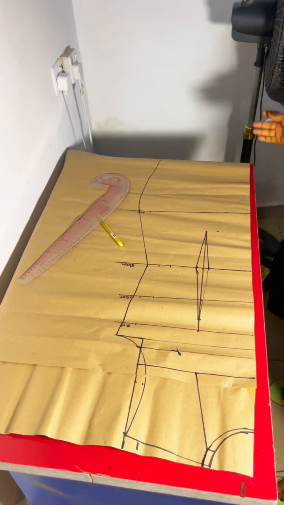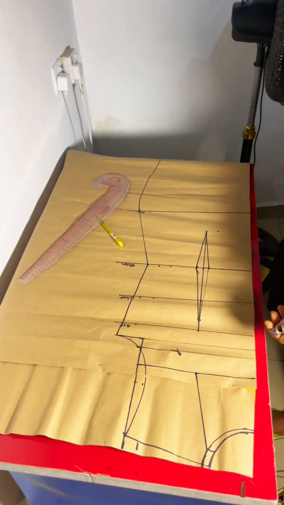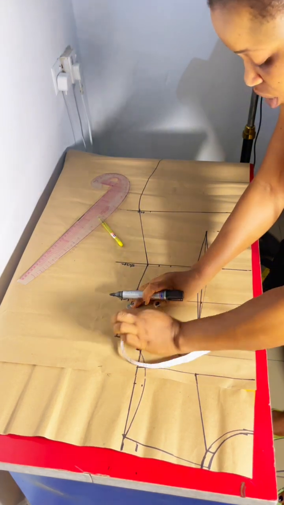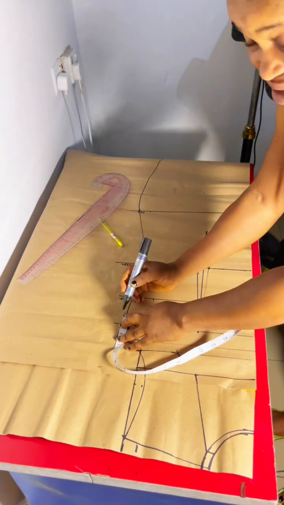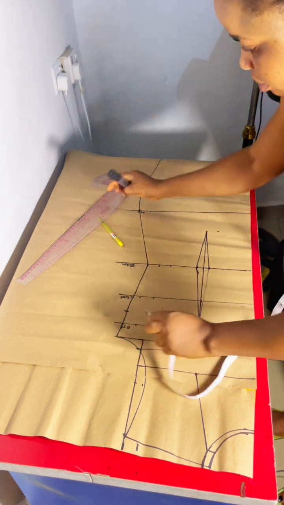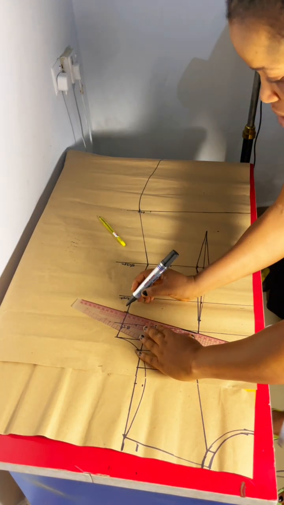This is it. I didn't remove the side dart, so this is what I am going to do. The side that I'm working with is, the back is 16, the front is 17. So just 1, and then I'll come up here.